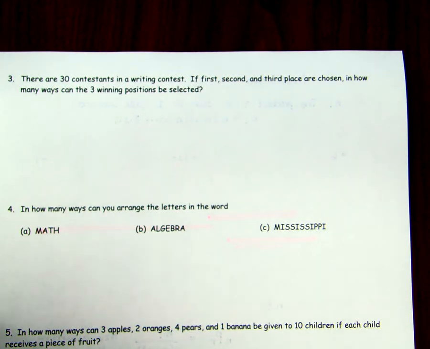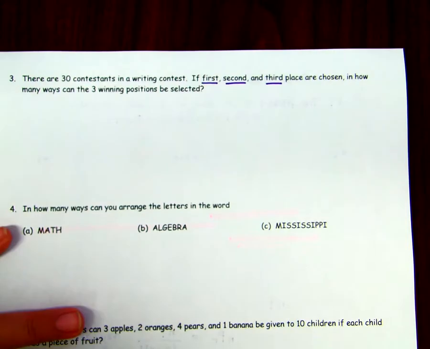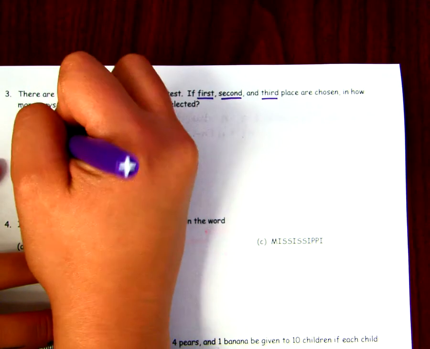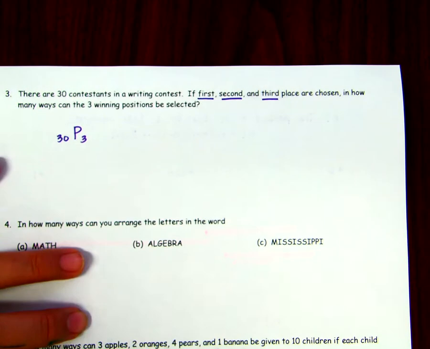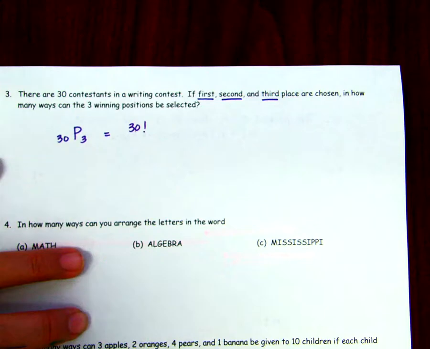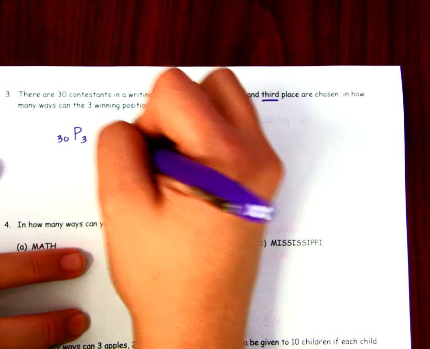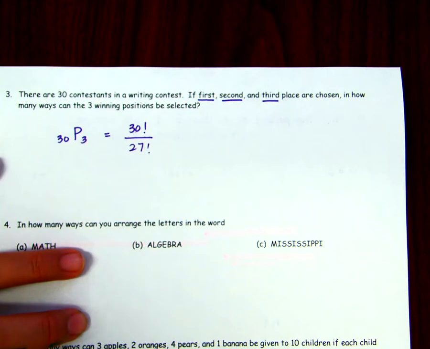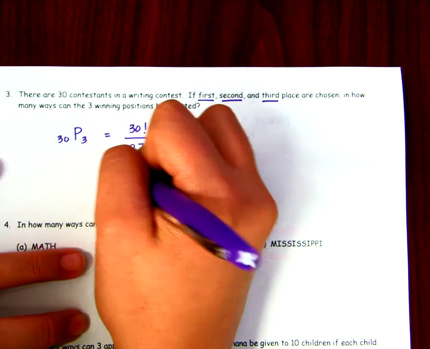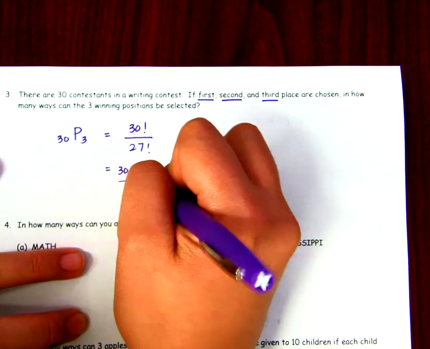To me, it's easiest to think about it as a label. So in this case, I'm labeling first, second, and third. So out of the 30, I'm going to permute 3 of them. So by definition, this would be 30 factorial over 30 minus 3 factorial, which is 27 factorial, which is the same thing as 30 times 29 times 28 times 27 factorial over 27 factorial.